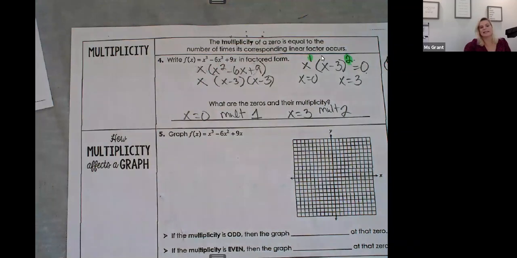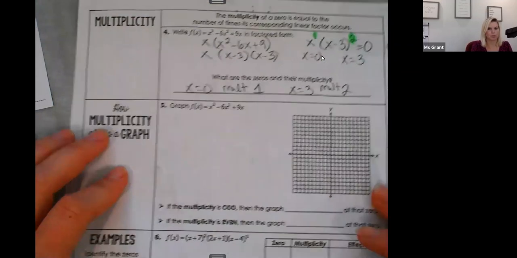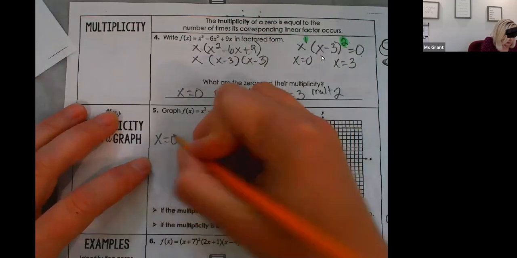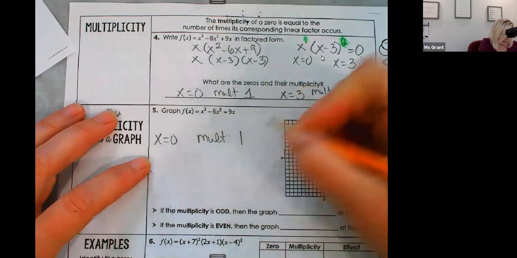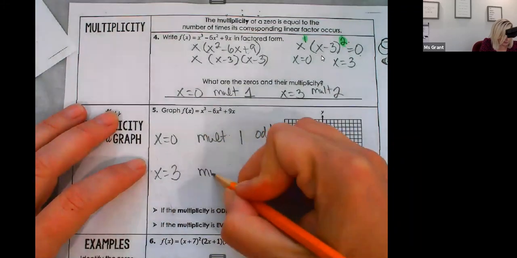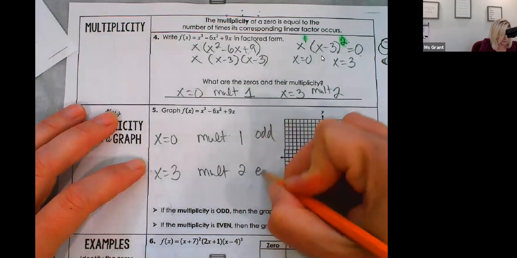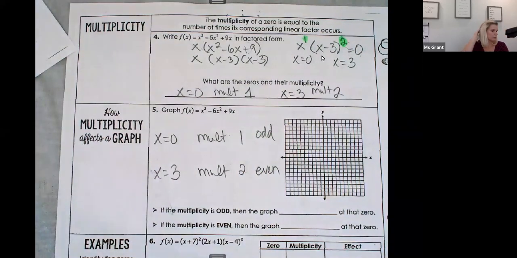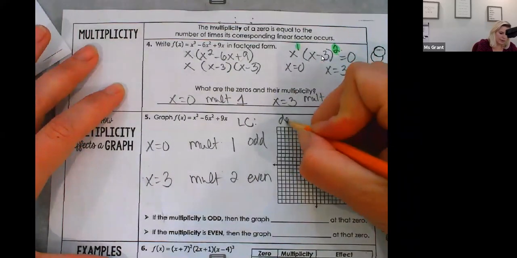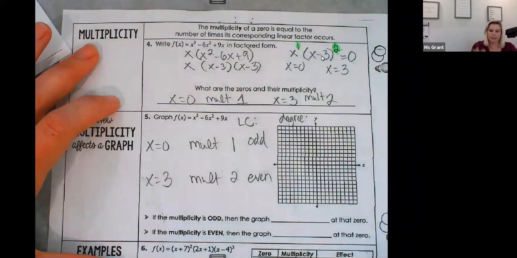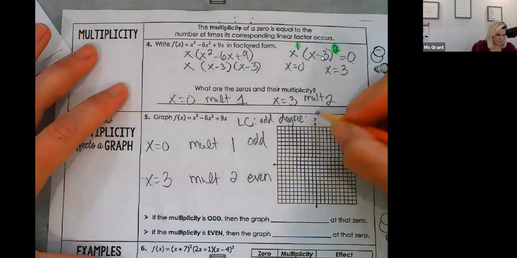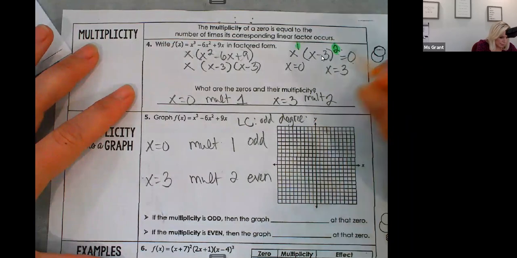So now number 5 is the exact same problem, but we actually get to graph it. All right, here we go. The x equals 0 has a multiplicity of 1. That's odd, right? My x equals 3 has a multiplicity of 2, and that's even. The leading coefficient and the degree always need to be talked about. My leading coefficient is odd. My degree, oh, it's odd and positive.